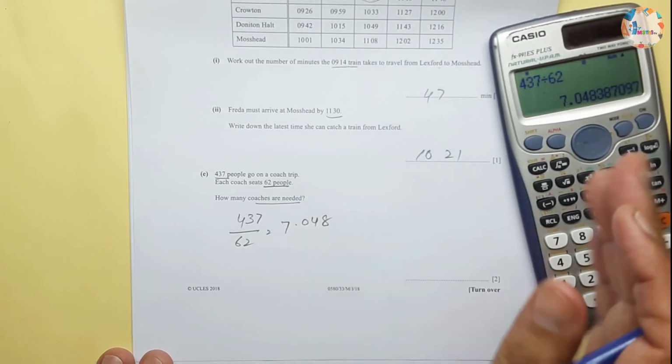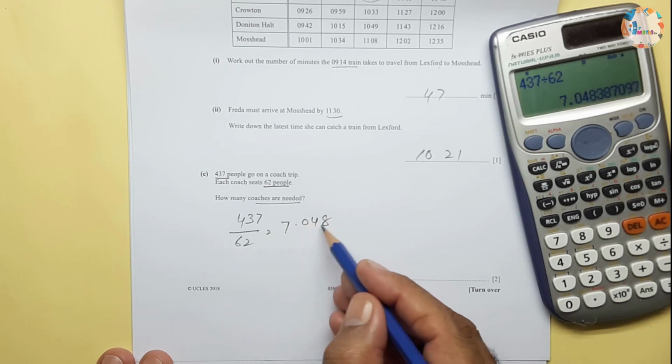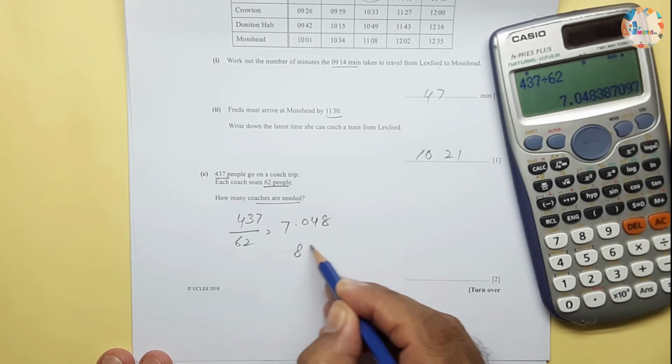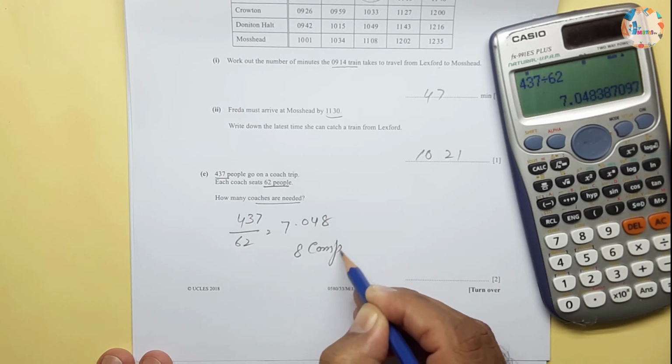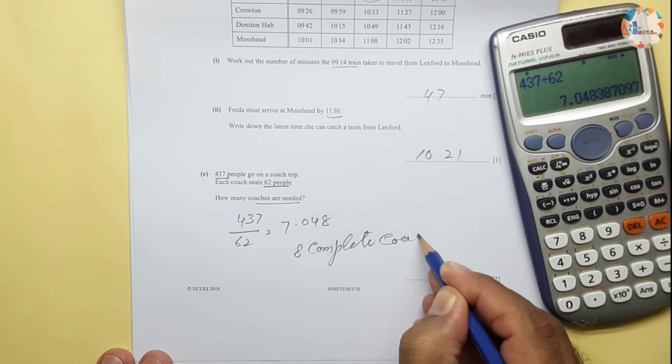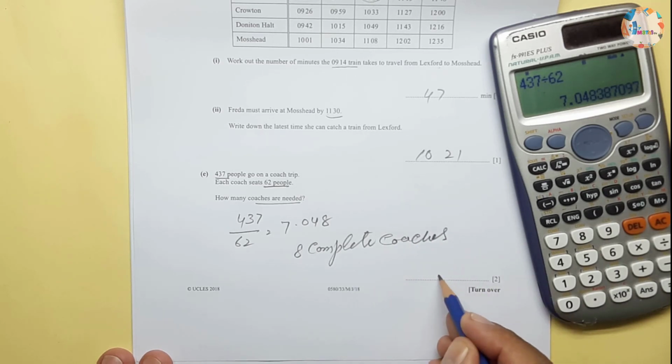That one also we cannot take half a coach, so we'll have to take 8 coaches. So 8 complete coaches. Answer will be 8.